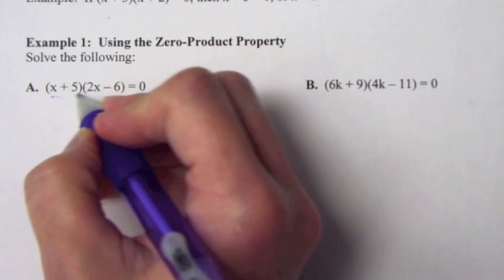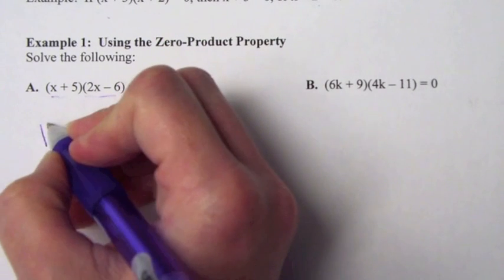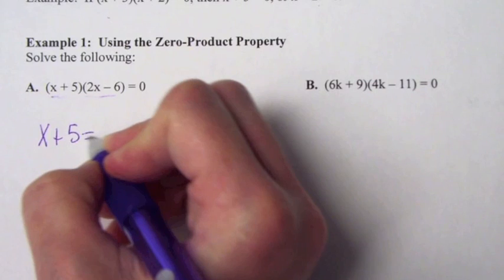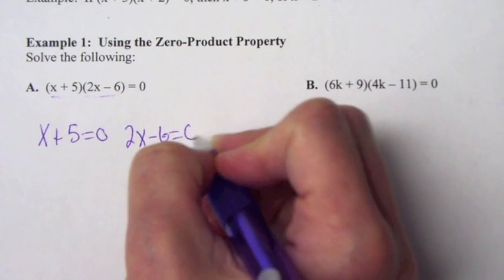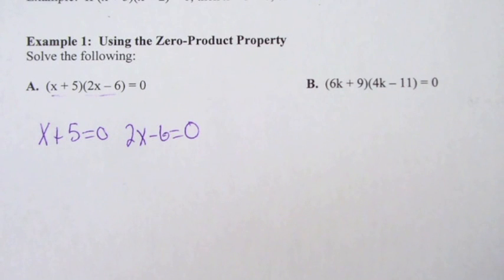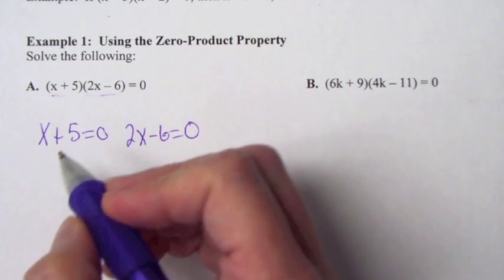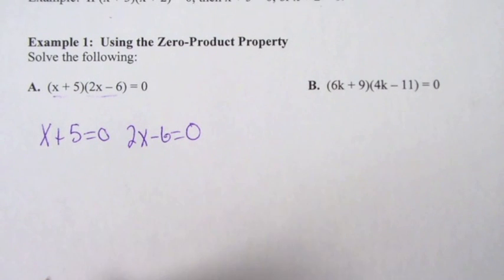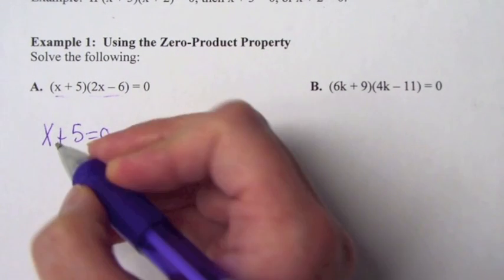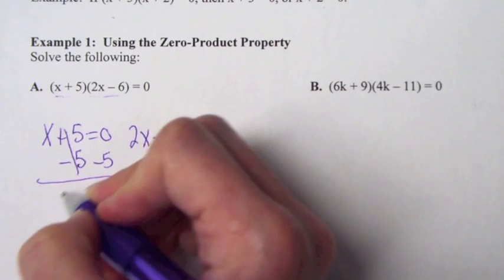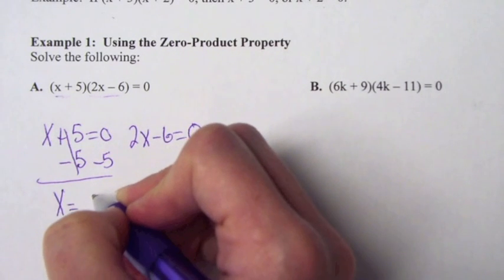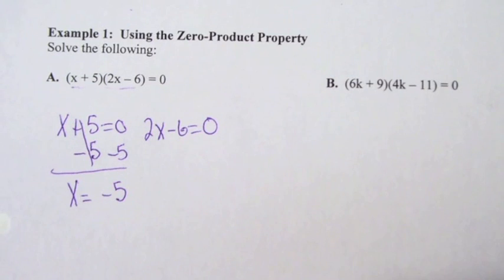What we do is we take each of these individually and we set it up into two equations. We have x + 5 = 0, and we have 2x - 6 = 0. So we have two equations here that we're going to solve. The equation on the left, x + 5 = 0: to solve that, we subtract 5 from both sides. So we get x = -5. So there's one of our x values.